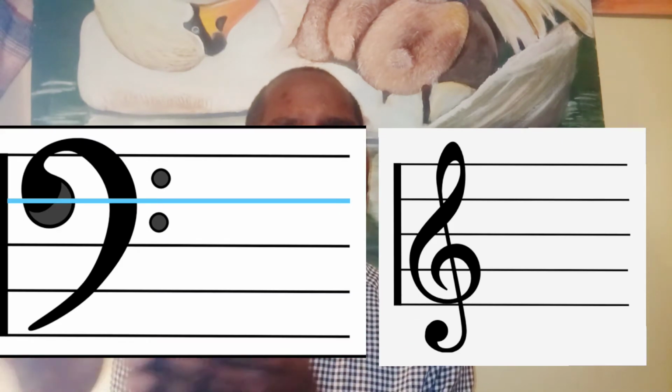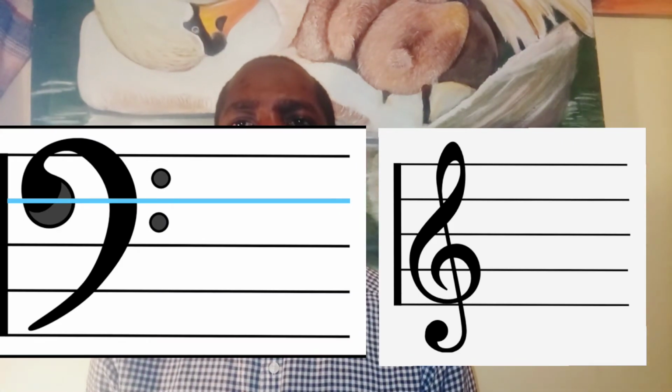Now to draw them, you just have to draw something like the pictures that I'm showing you. Make sure you try and draw something like the picture I'm showing you.